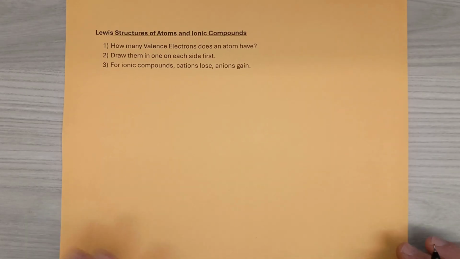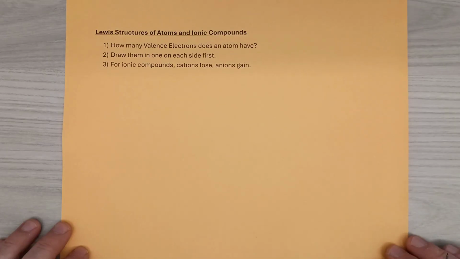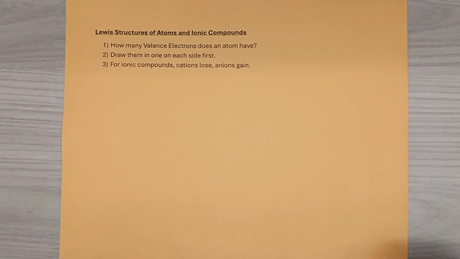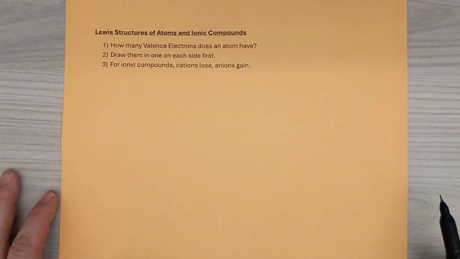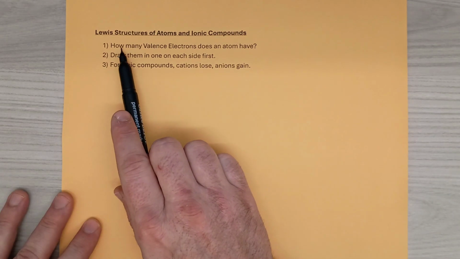All right, so a Lewis structure was come up with by a guy named Gilbert Lewis. He's quite interesting. That'll be a topic for a different time, or you can just Google it. He developed a way of drawing models of molecules that we've since named after him, called the Lewis structure.